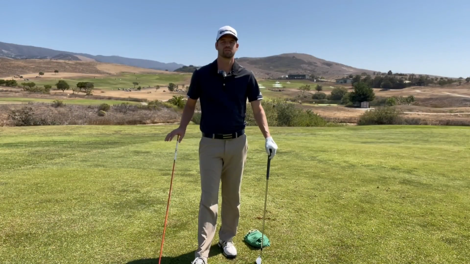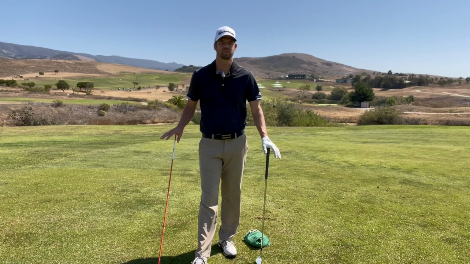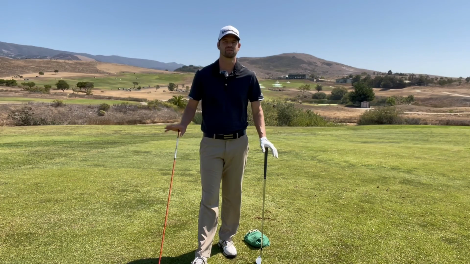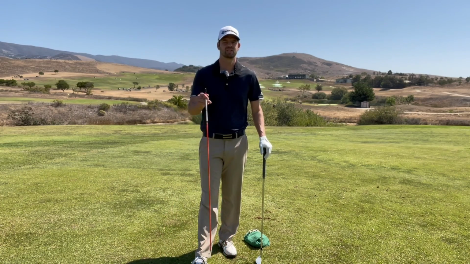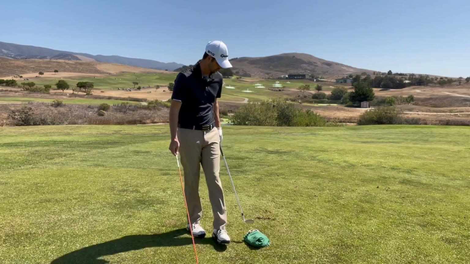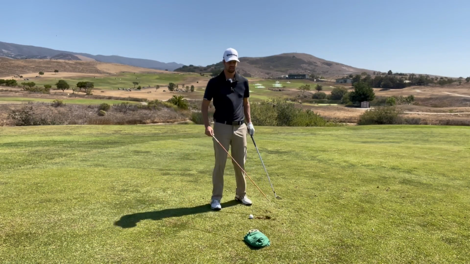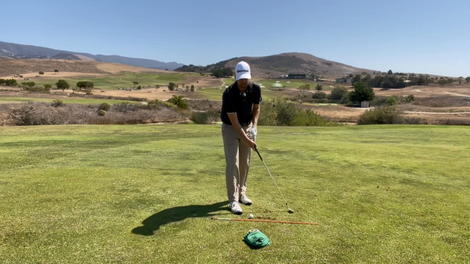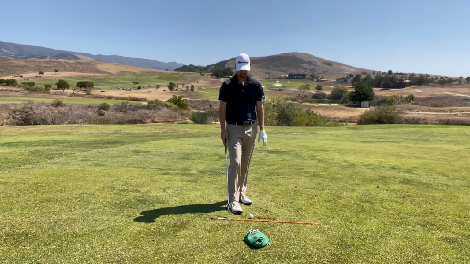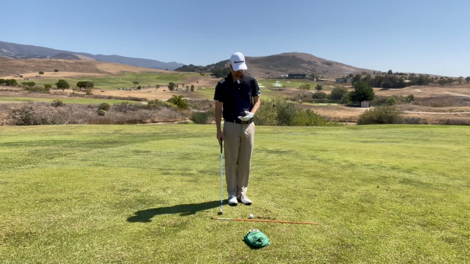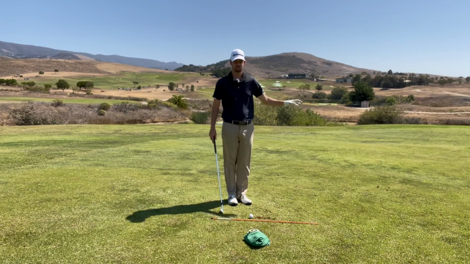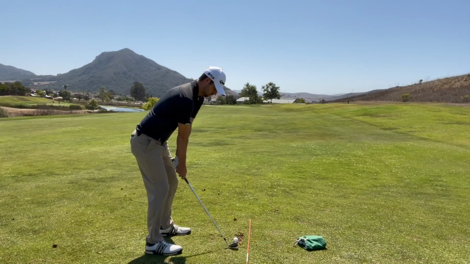So if you're struggling with path in your golf swing and it's not going the direction you think you're starting on, the best thing you can do is grab an alignment stick and some balls, stick that alignment stick just in front of your golf ball, and make sure the alignment stick is starting on the path you want to start it on, and then just hit golf shots.